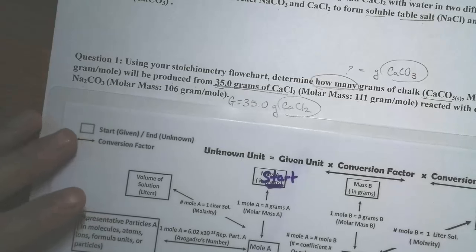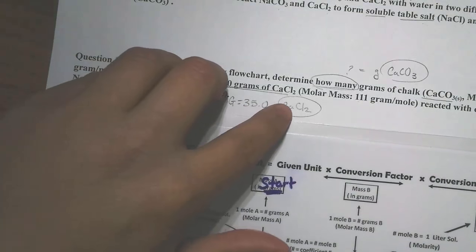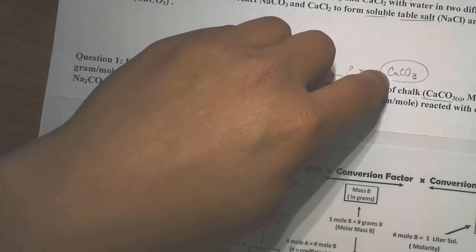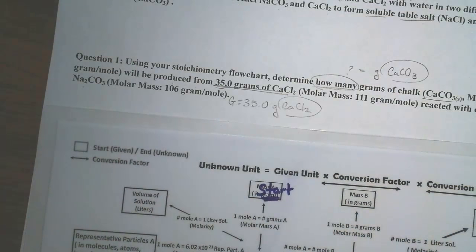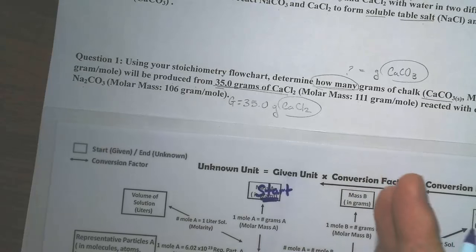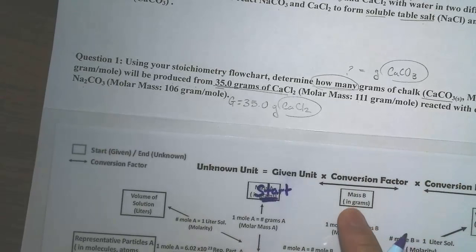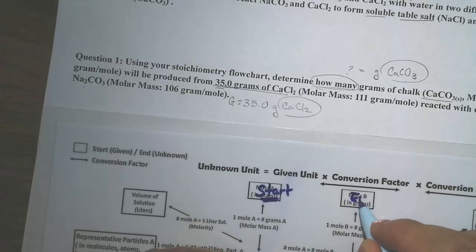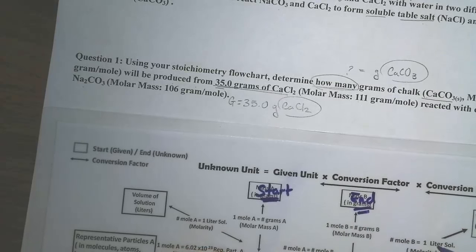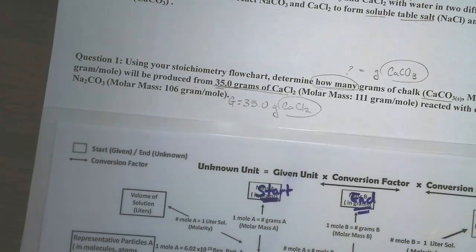And where do we end? Now the chemical we are looking for is completely different from our given chemical, calcium chloride. So we know that we need to end somewhere in grams, and specifically on side B. On side B, this is the only place where we have grams. So this is where we end, because we are looking for grams. You see the unit where it is grams. So it's extremely important that we have B, because there are two different chemicals.